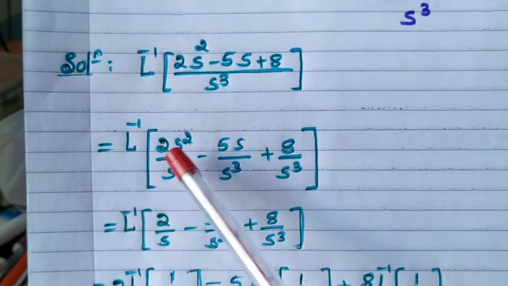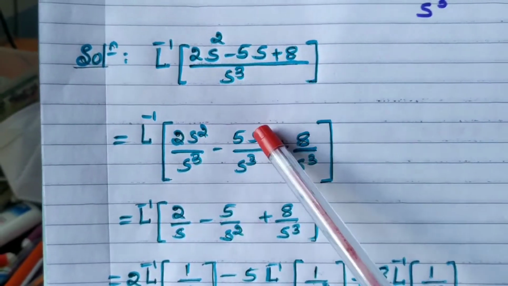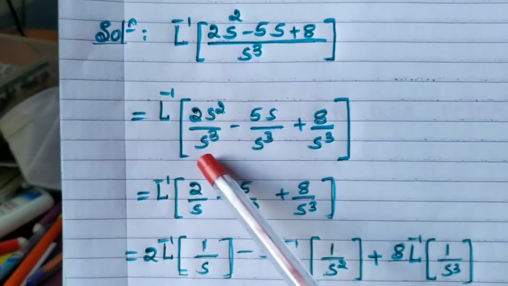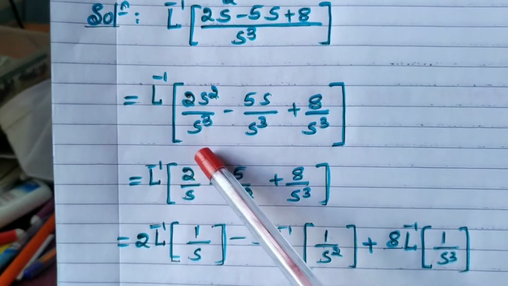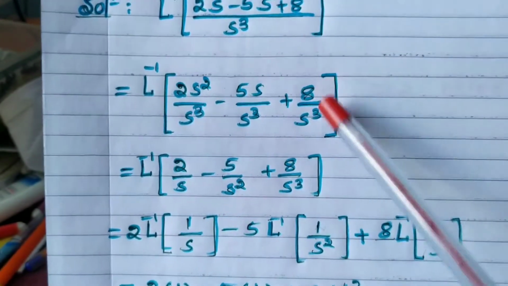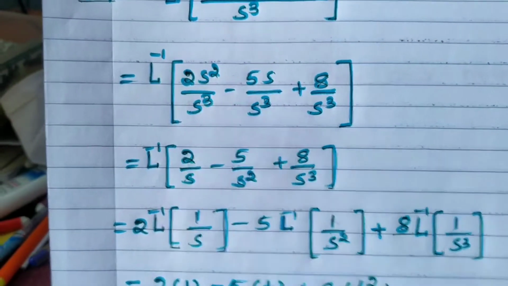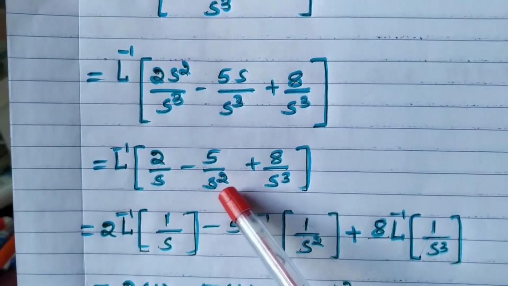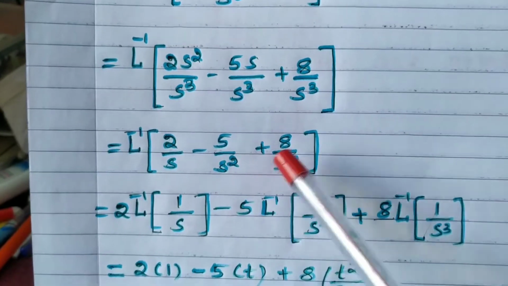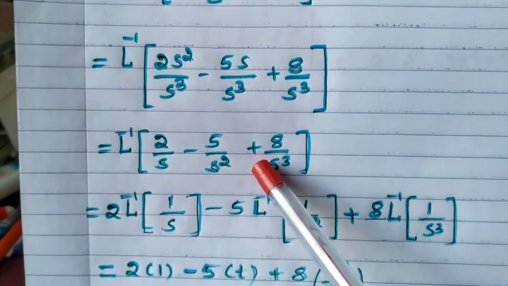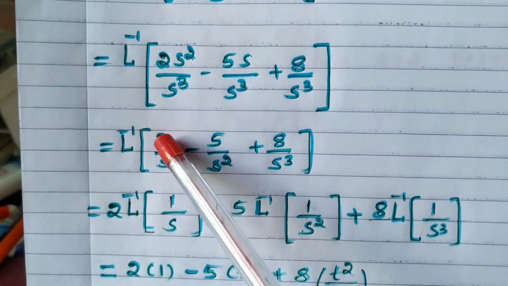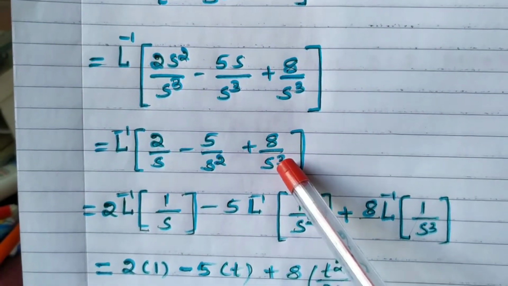What happens? It is L inverse of 2s square by s cube minus 5s by s cube plus 8 by s cube. Cancel the terms of s square and s square. We get a 2 by s in the first term. S and s cancel, leaving 5 by s square, 8 by s cube. So it is L inverse of 2 by s minus 5 by s square plus 8 by s cube. Take L inverse to all the terms because there is a plus and minus in between the terms. The linear property is applied, so L inverse is applied directly to all the terms.